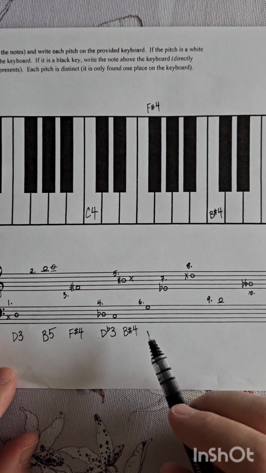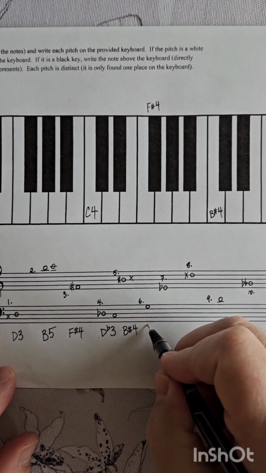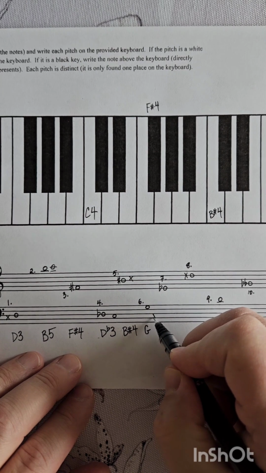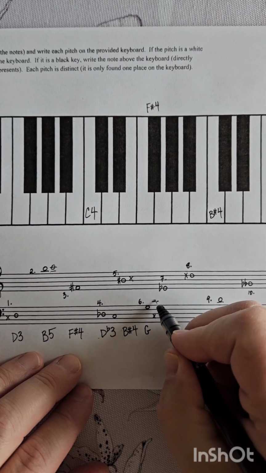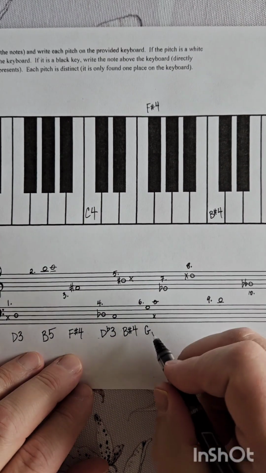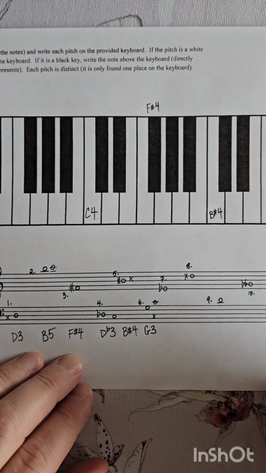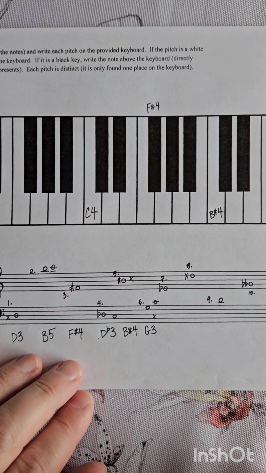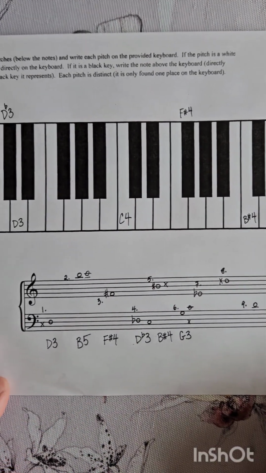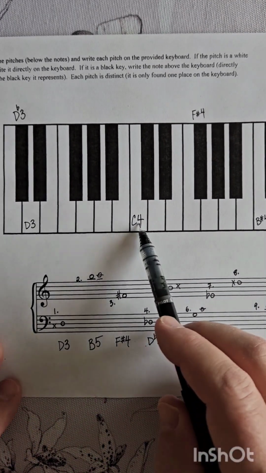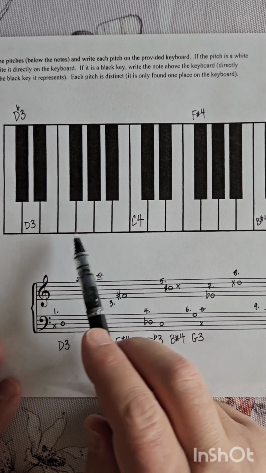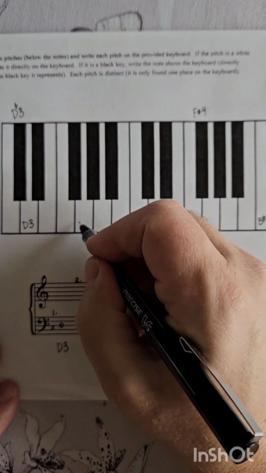All right, number 6 is in the bass clef, and that is a G. C3 is here, and C4 is up here. So this is G3 in the octave of C3. Find it on the keyboard. Here's C4. So count down. Here's B, A, G, 3.